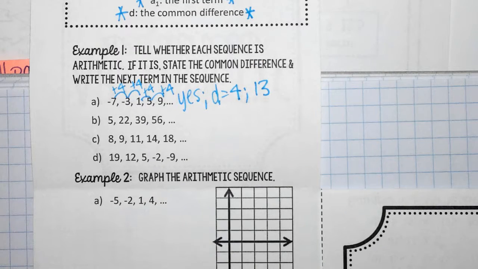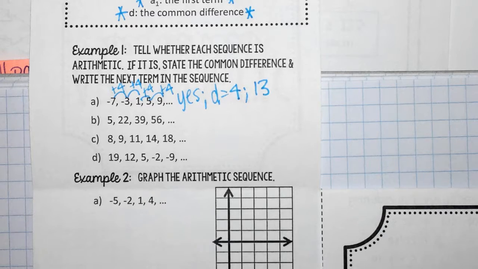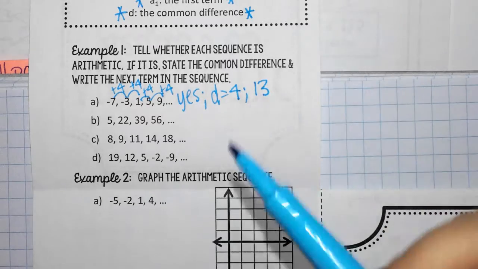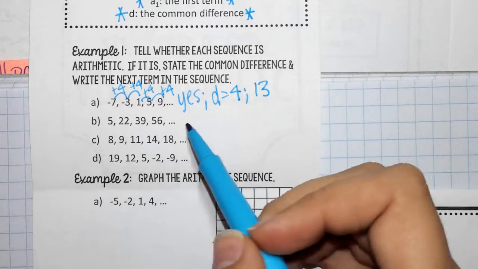Does everybody see what I did? No. ¿Por qué no? Porque no entenderme. Which part? Todo. All of it?